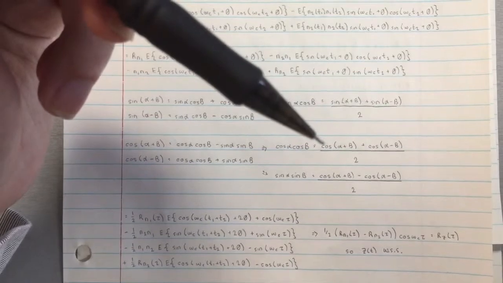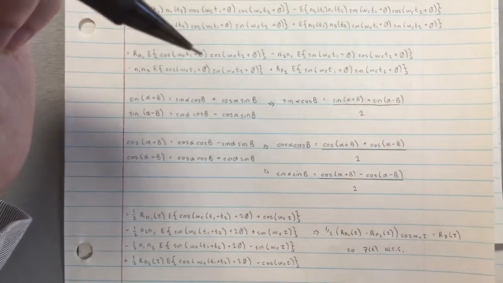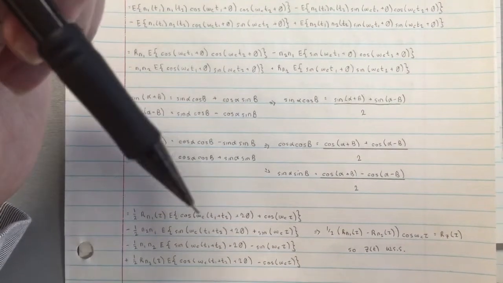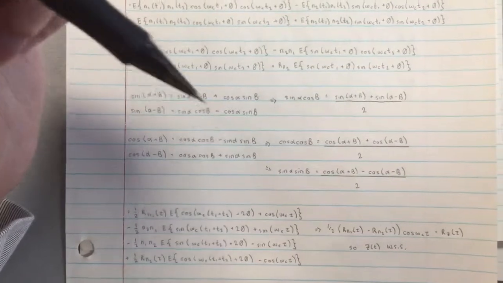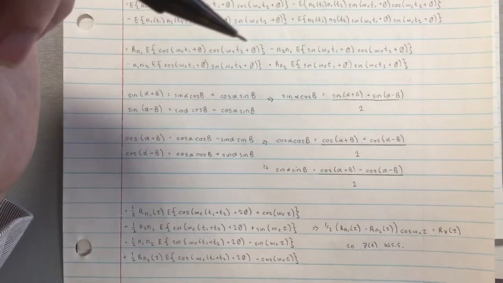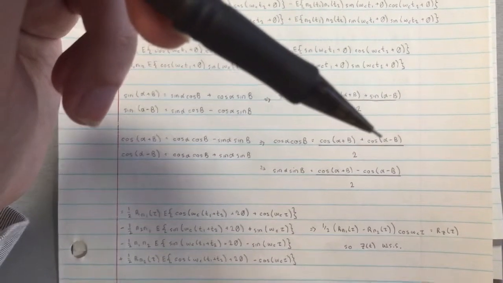So here the cosine of alpha plus beta will be the cosine of this first component plus this first component. So here we have WC, and then just factor out WC, so it's T1 plus T2 plus 2 theta, because there's 2 thetas here. And then we have that plus cos of alpha minus beta.